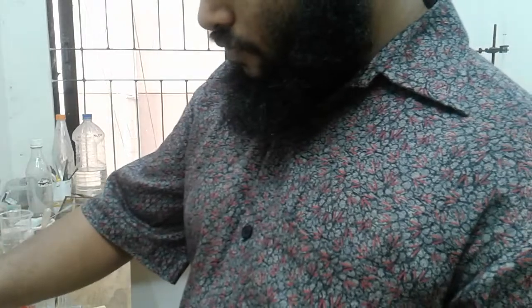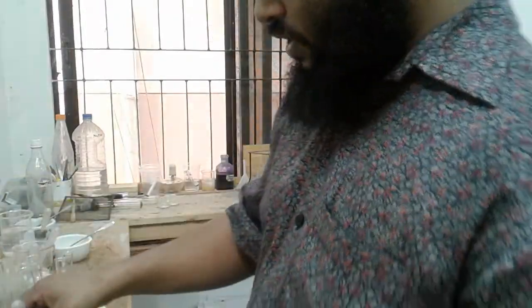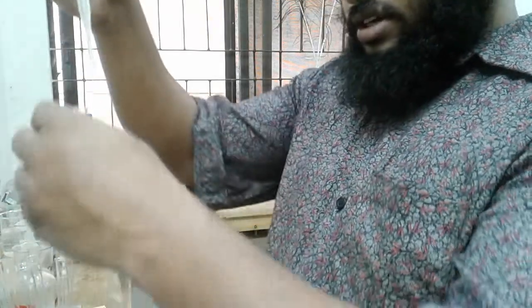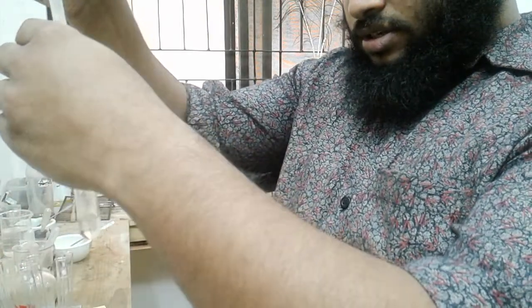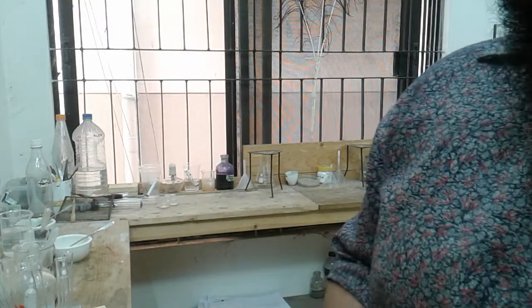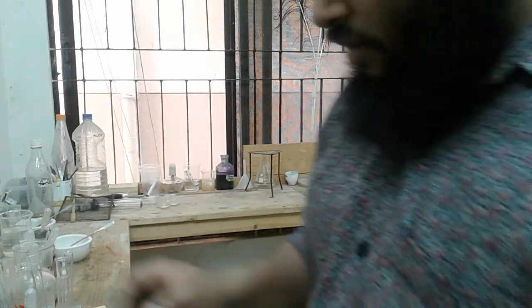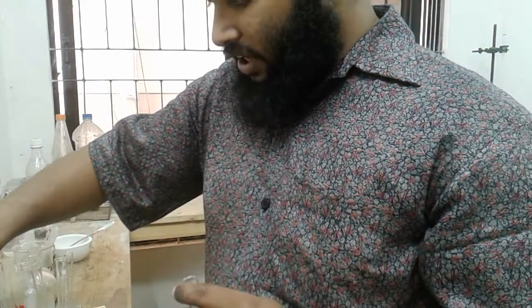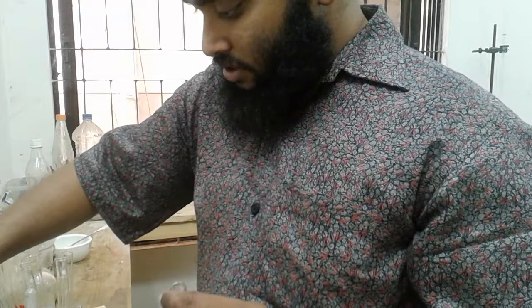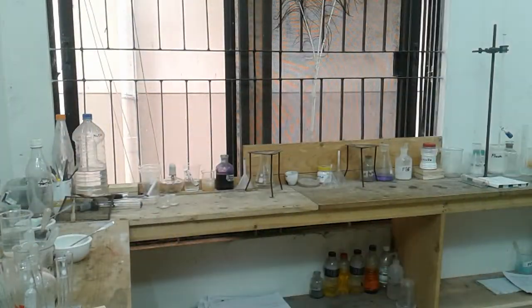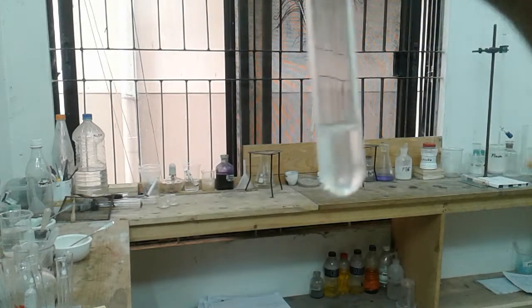So I am now going to do the test on Fa1C. So this is Fa1C. Okay, all right. Then I will be adding sodium hydroxide again. Fa1C, just look carefully.